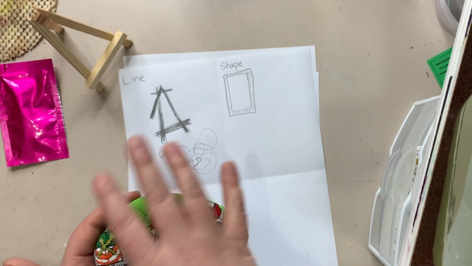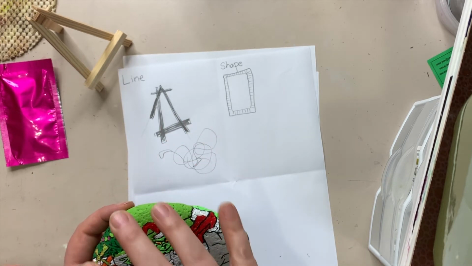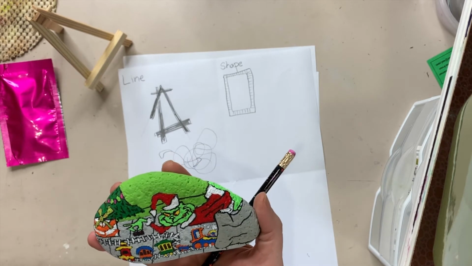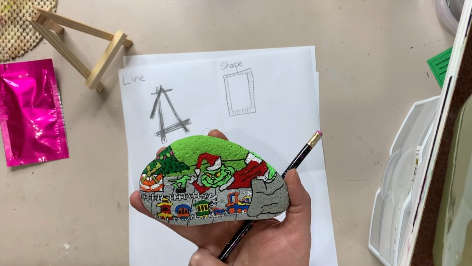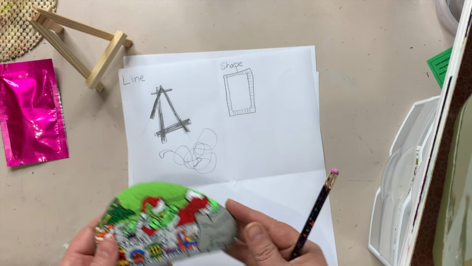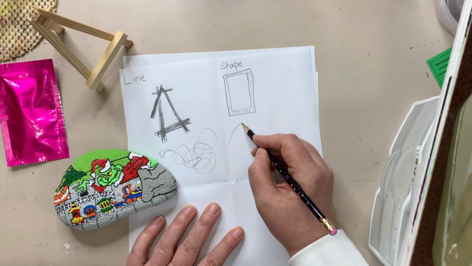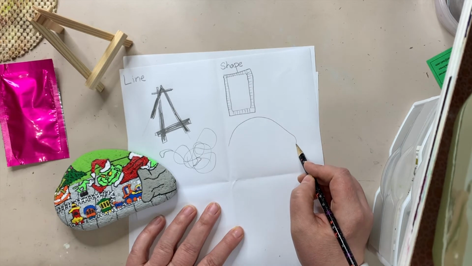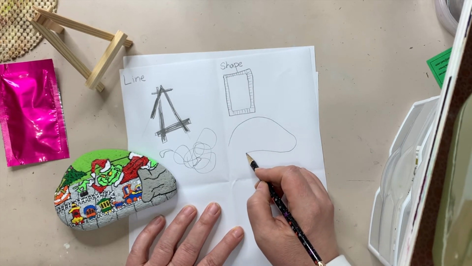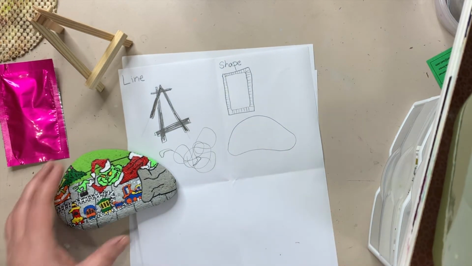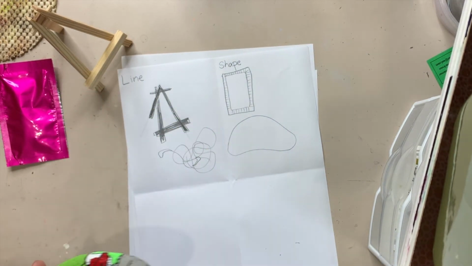So it's round, it's sort of triangular, but there's no real description of this shape, so it would just be considered an organic shape. If I wanted to draw this organic shape, I might just do a rounded top, a rounded edge, kind of a curve on the bottom. So this is an example of an organic shape.